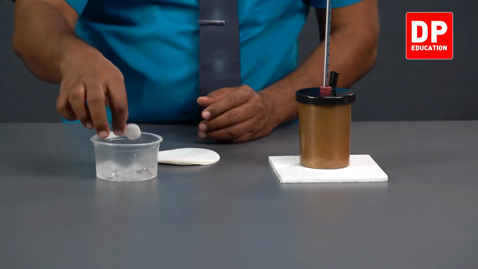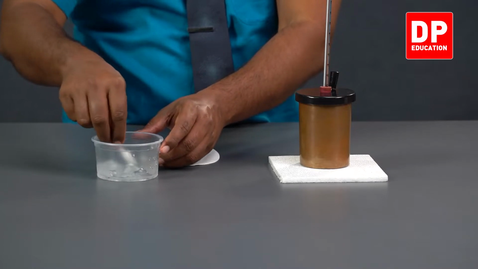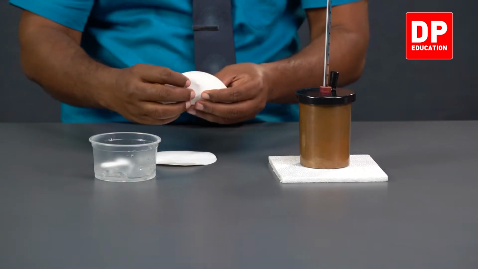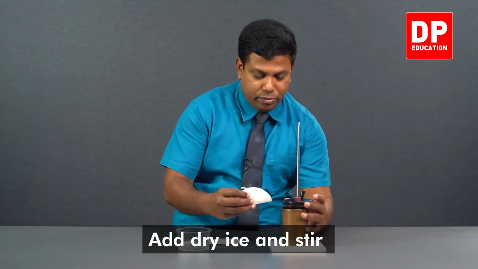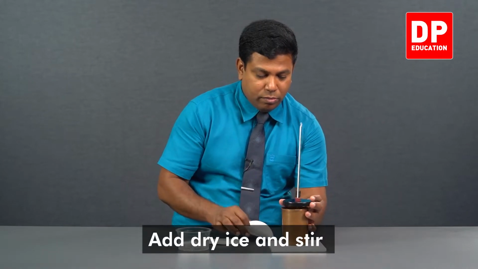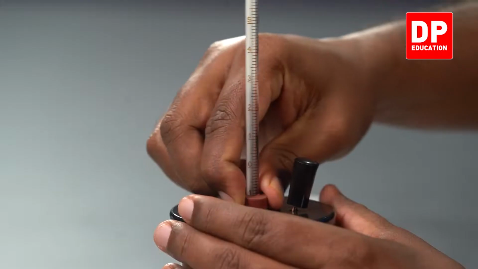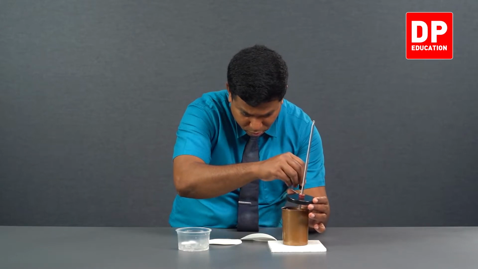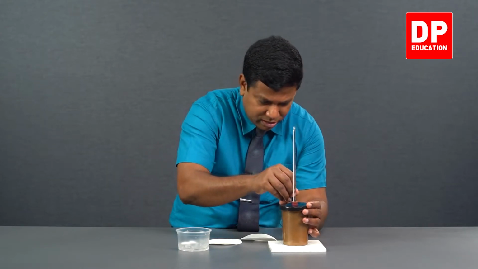Make sure the ice cubes you are adding are not too big, not too small, it must be small, but not too small. Let us add the ice cubes, we will take a small piece. Make sure the ice cube is fully submerged into the water. That is why we are using a stirrer with a net kind of arrangement in it.